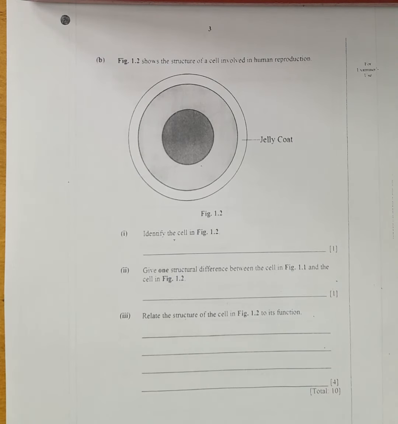In part B, we are having a Fig 1.2. It is showing the structure of a cell that is involved in human reproduction. We are supposed to identify the cell that is in Fig 1.2. It is known as human egg or ovum.